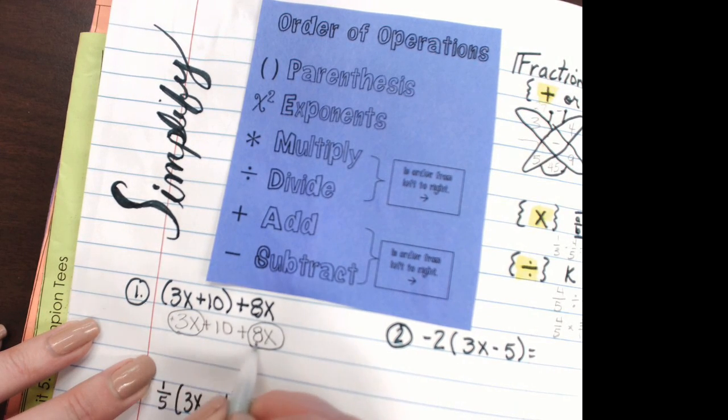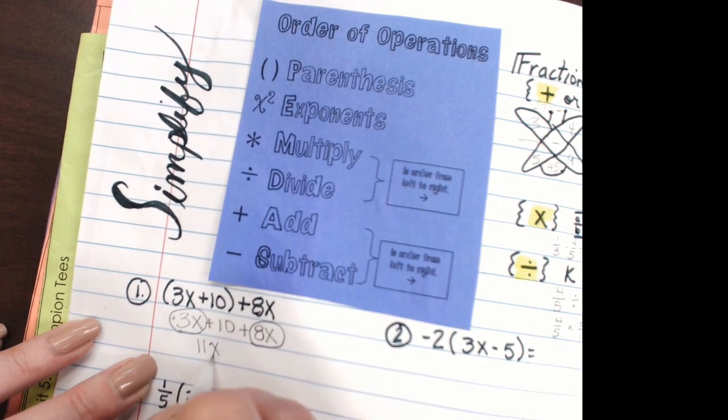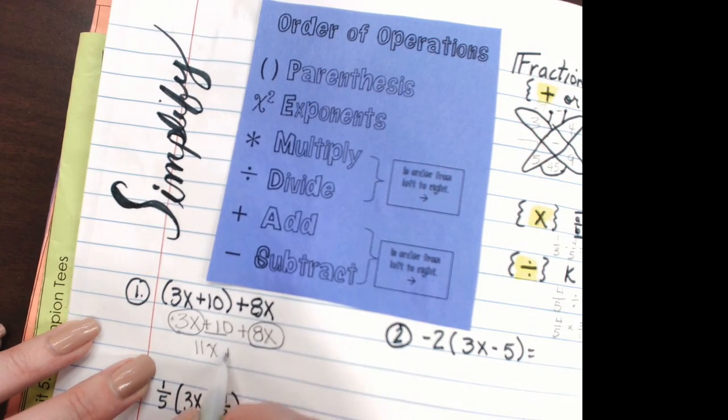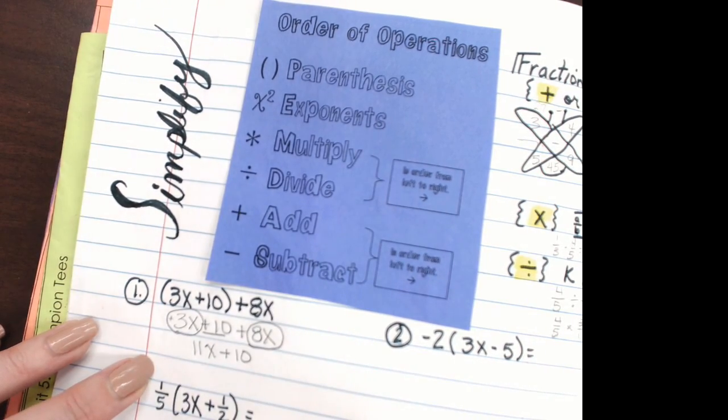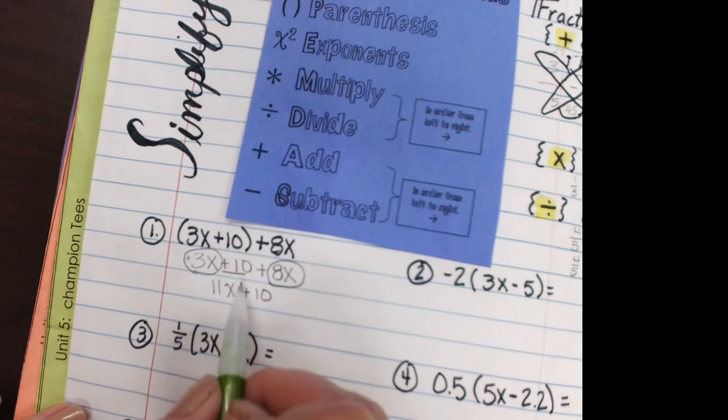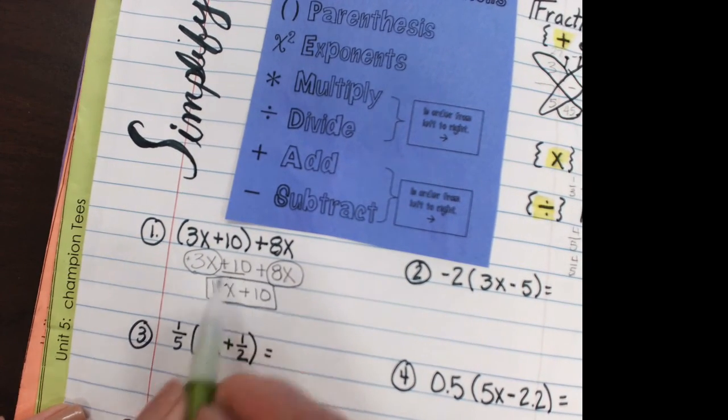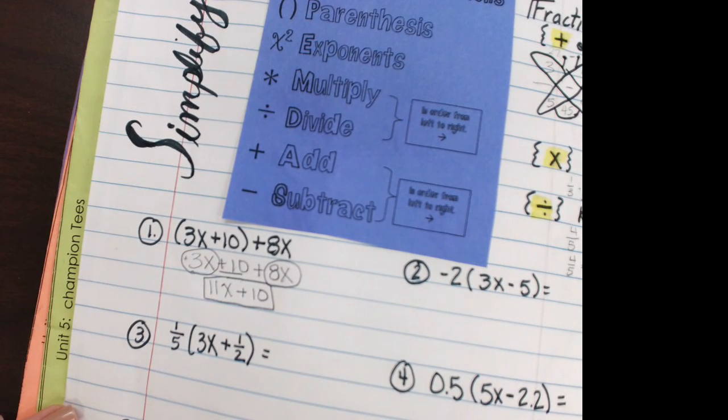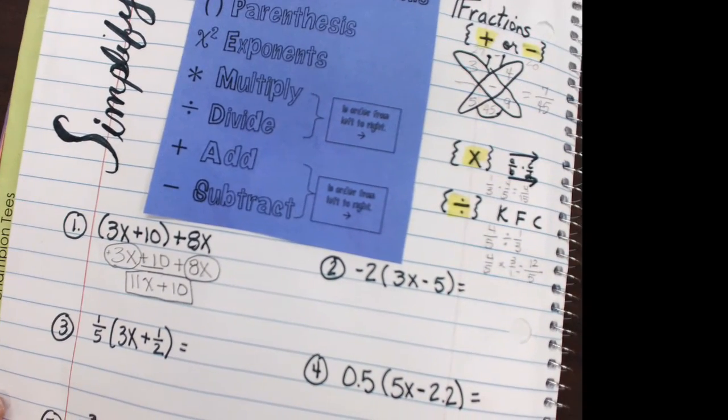So 3x plus 8x is 11x. And then we still have the term, which is a constant, plus 10. That's all we can do with that. This is simplified. You cannot simplify it more. That is the correct way to write that.